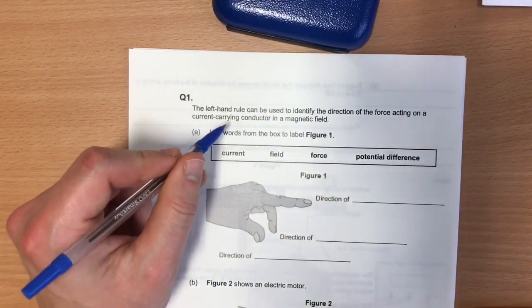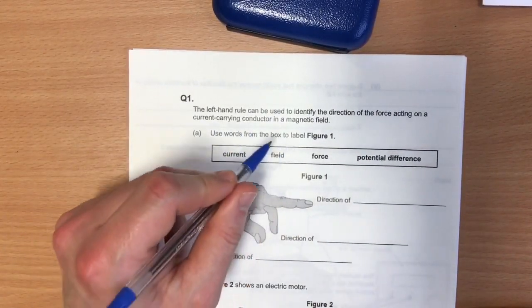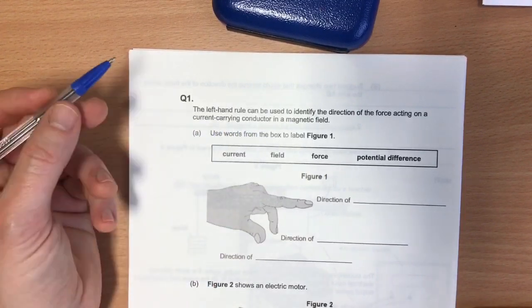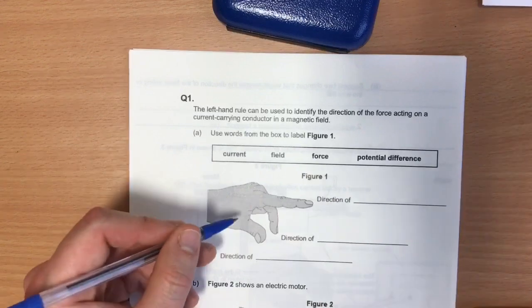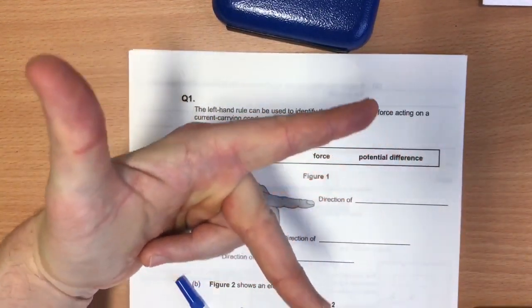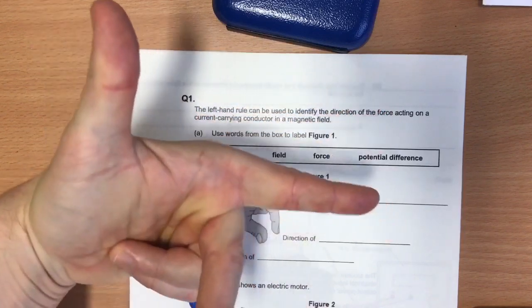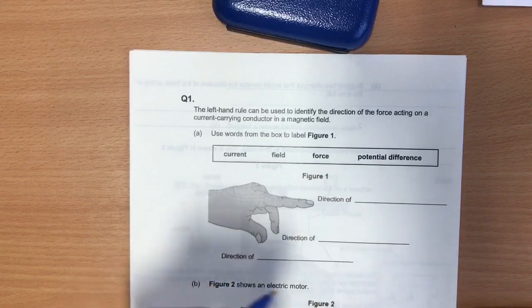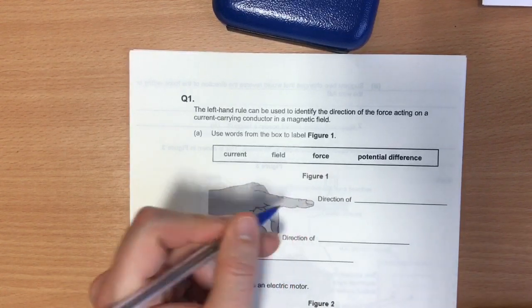Question 1. The left-hand rule can be used to identify the direction of the force acting on a current-carrying conductor in a magnetic field. And then we've got a diagram of Fleming's left-hand rule, and all we've got to do is say what each digit represents in Fleming's left-hand rule. So we have the forefinger.